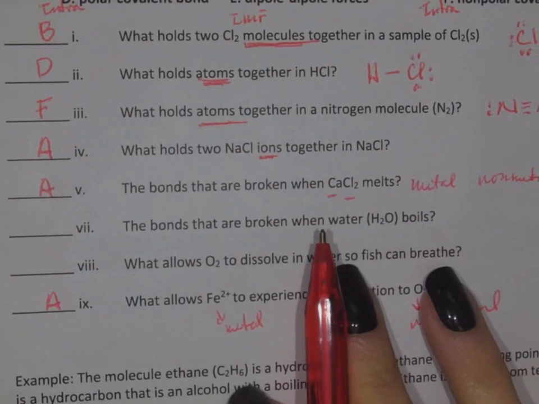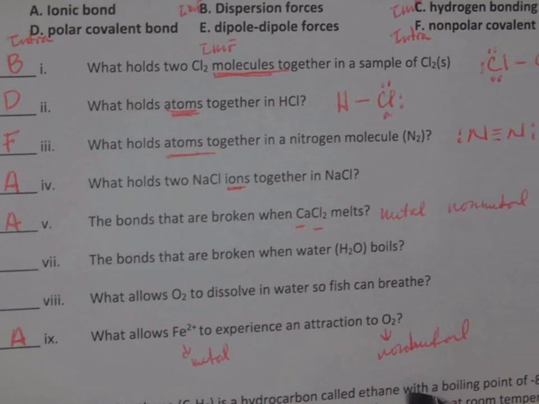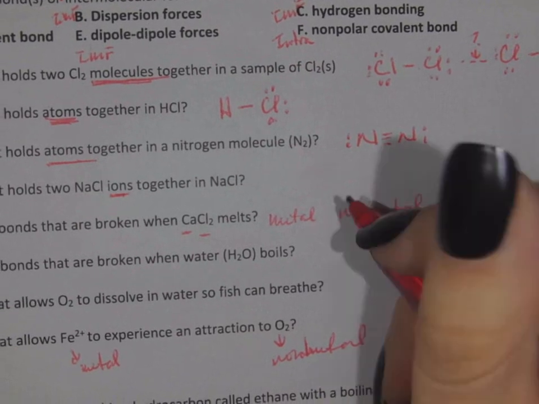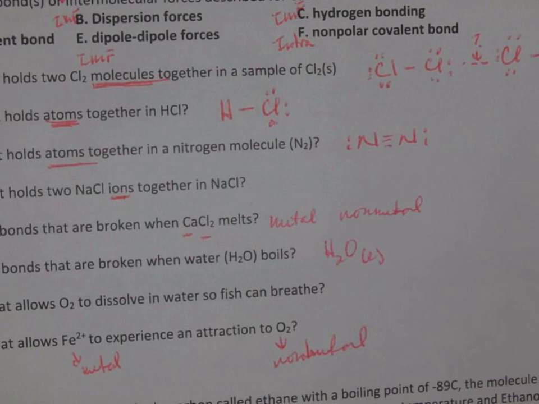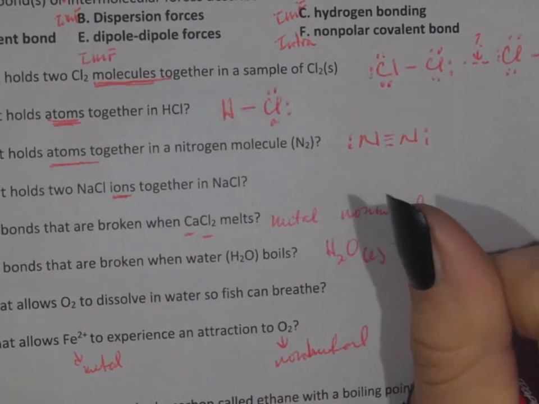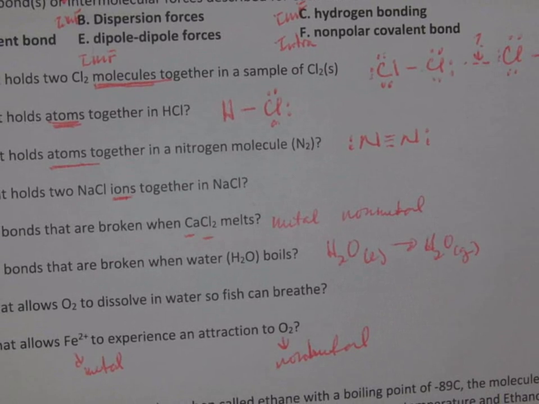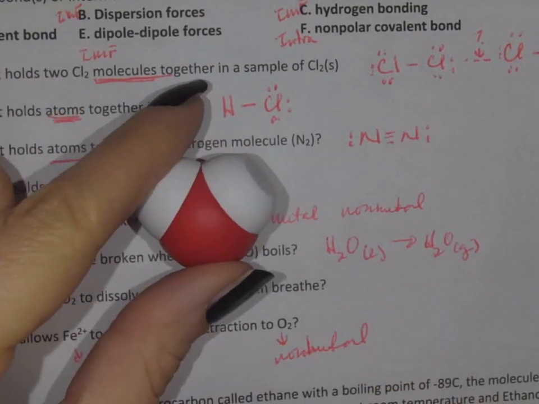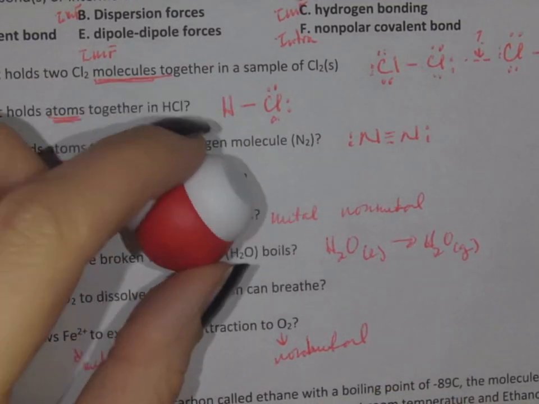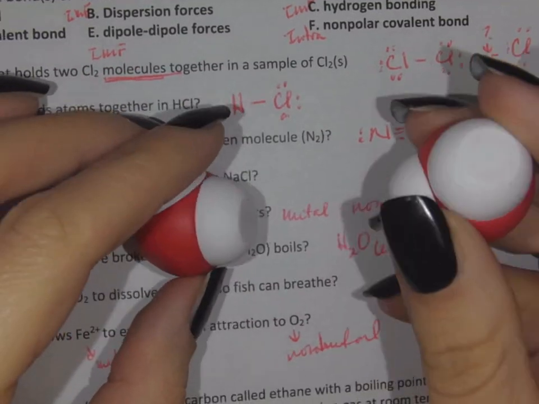All right. The bonds that are broken when water boils. So that's a difficult one because you've got to think about water, H2O. It's a liquid. And when it boils, it becomes H2O gas. But the important thing to note is that it's still H2O. So we've got H2O, and then it warms up, it starts moving around more, but it's still H2O.